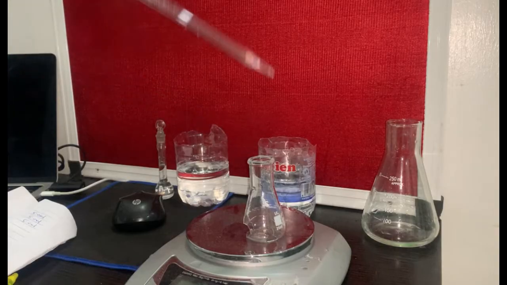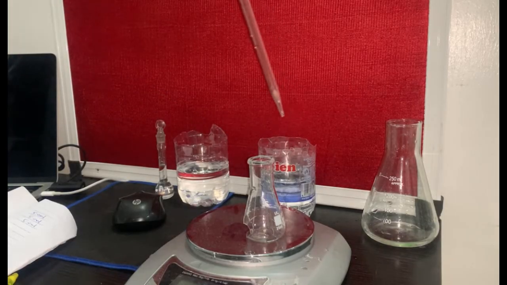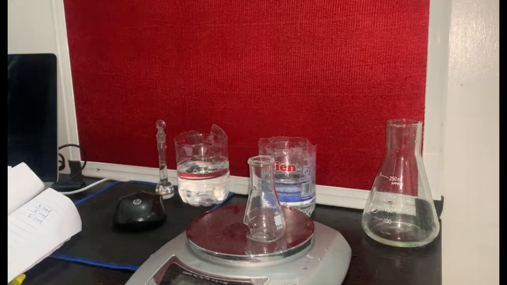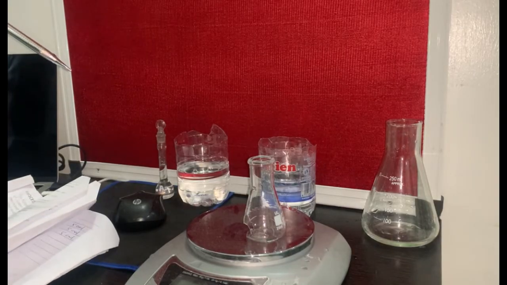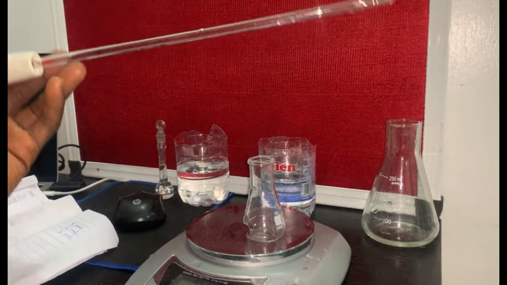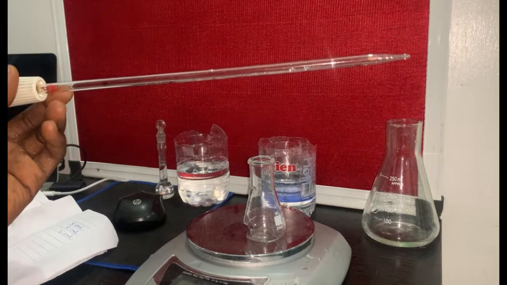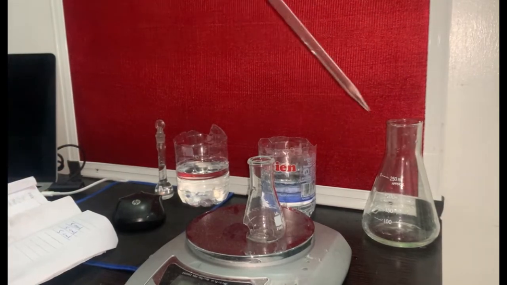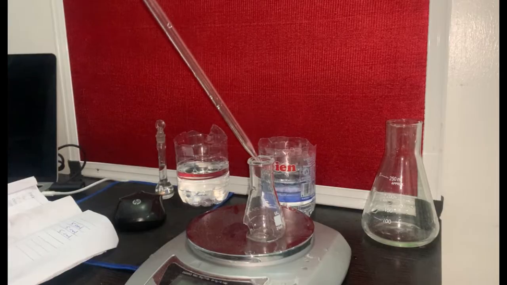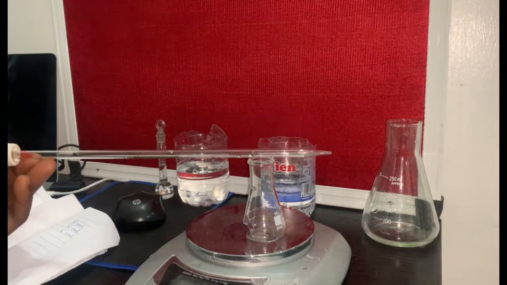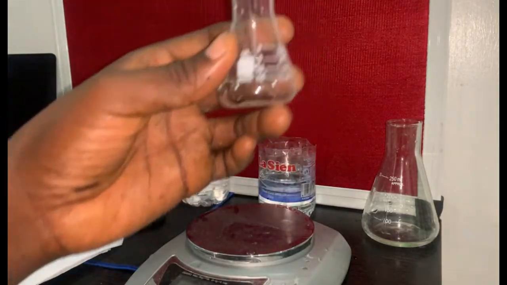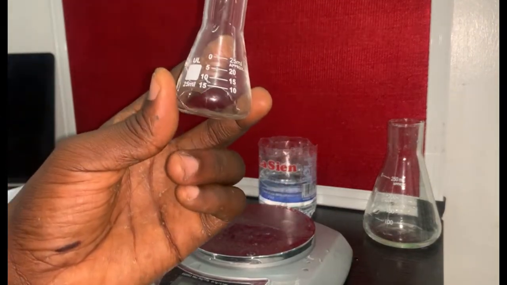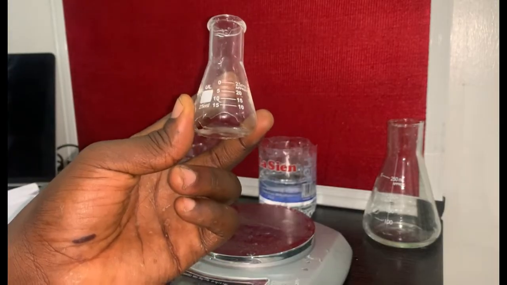I've done this before. So when I took 5 ml of ethanol and dropped it here, what I got was 25.72. That was what I got. I took 5 ml of ethanol, poured it inside this flask and weighed it. I got 25.72. And guess what? That 25.72 is the mass of this flask plus the mass of 5 ml of ethanol. I would have done that 5 times.